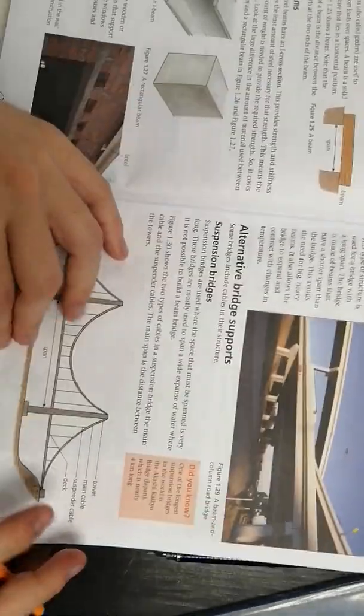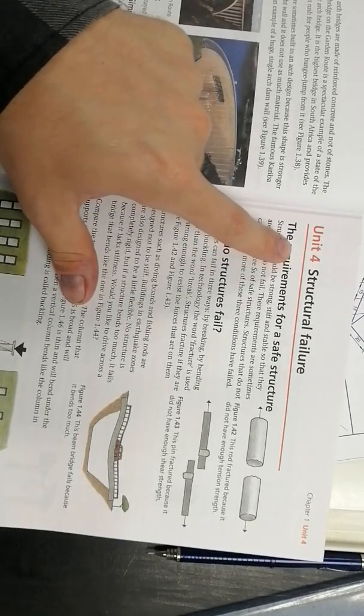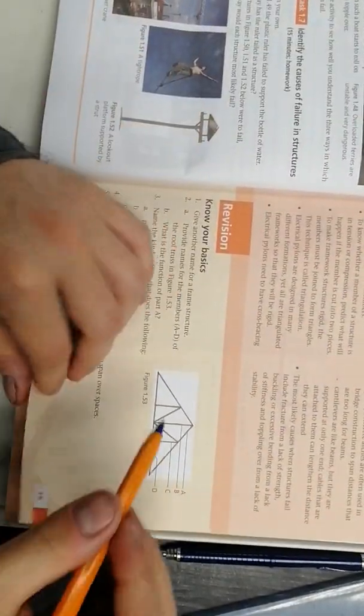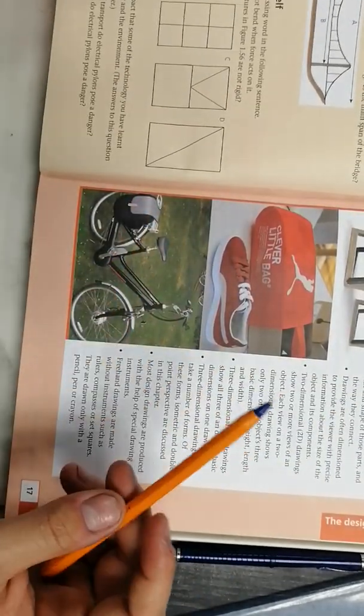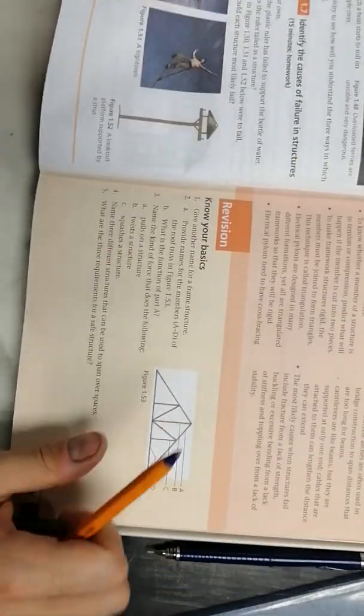Next, we're going to carry on with Unit 3. We're going to be finishing Unit 4 over here next week. And then we will be doing this revision activity, which is just a few questions. That is all which we have done so far for Technology Grade 8E.